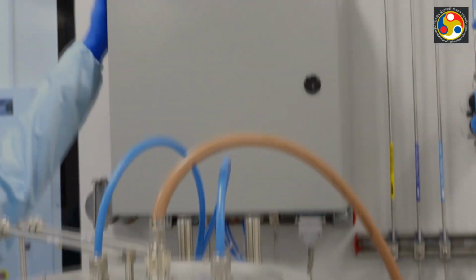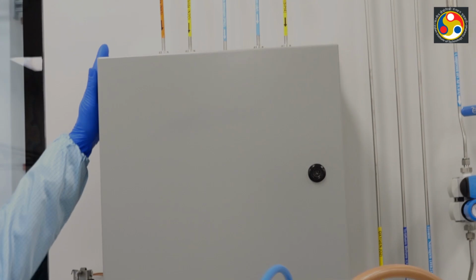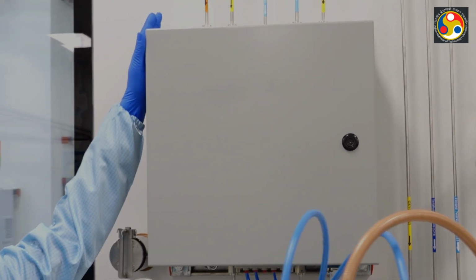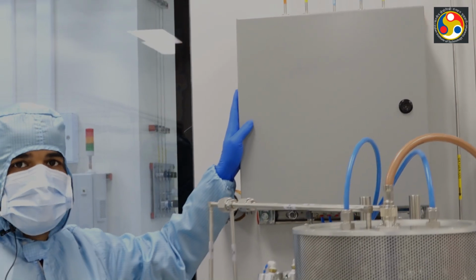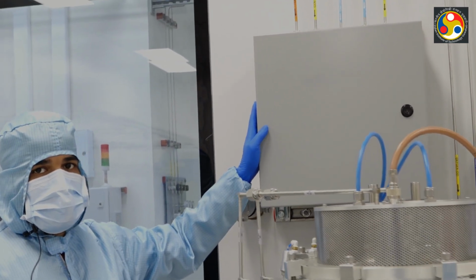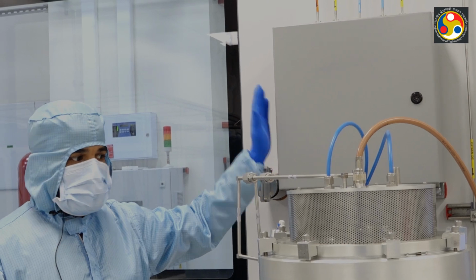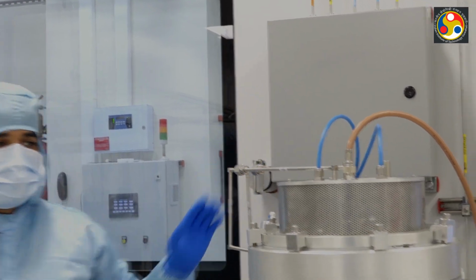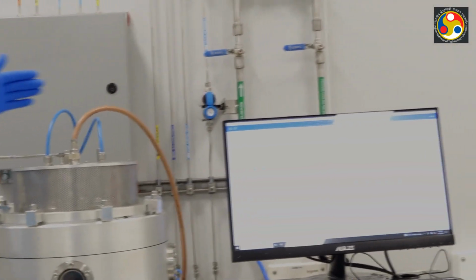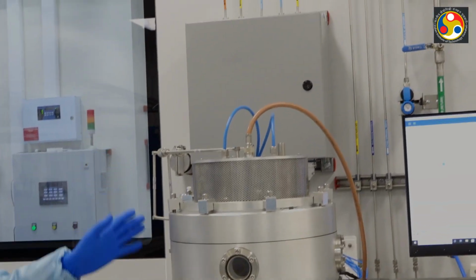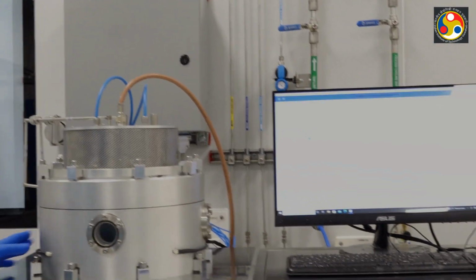The gas supply lines and mass flow controllers are inside this. So gases are coming from the gas bank, and this is the control for the individual gases. For each gas we have one mass flow controller, and that mass flow controller is controlled by this PC. This machine has three basic components. One is gas supply, one is this main machine, and another one is chiller.